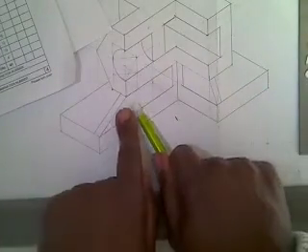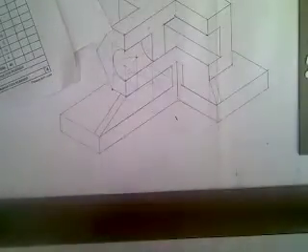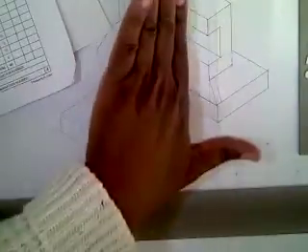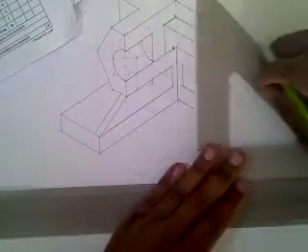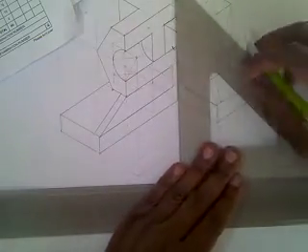Let's do the sectioning of this side as our saw was moving towards that side. I might as well complete this by doing that. Where are we then? There. Now 45 degrees a square.